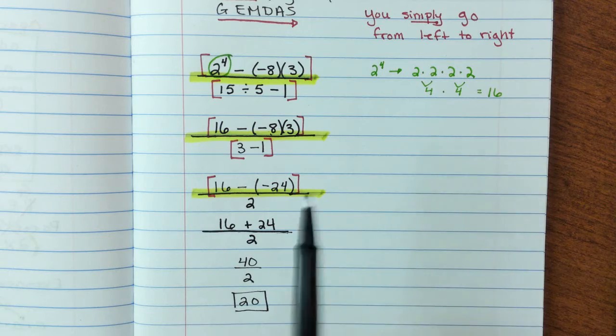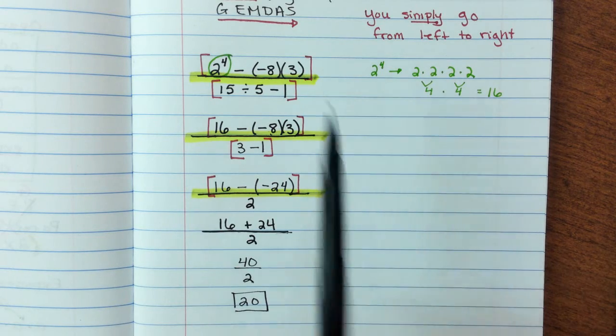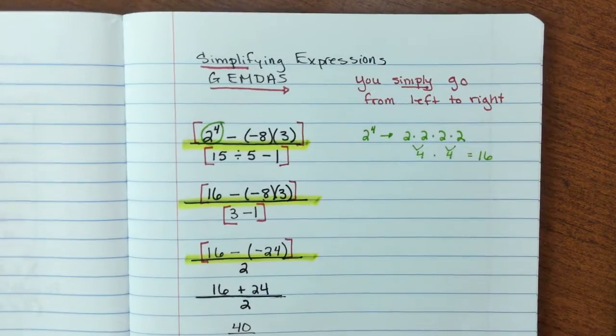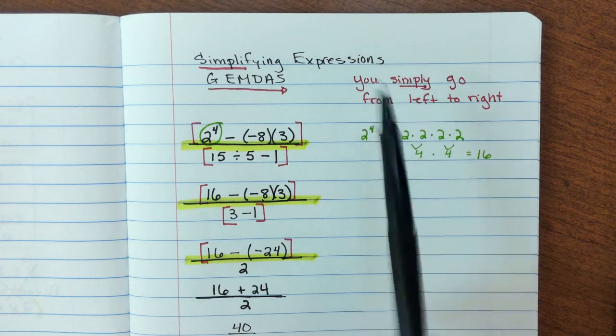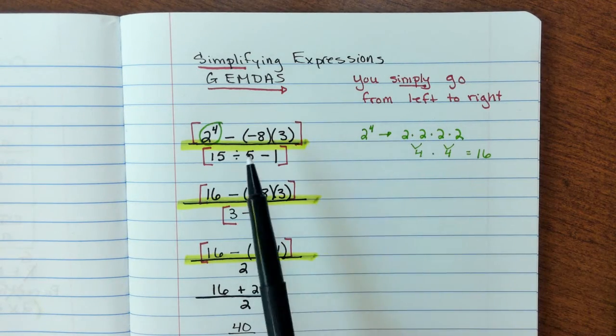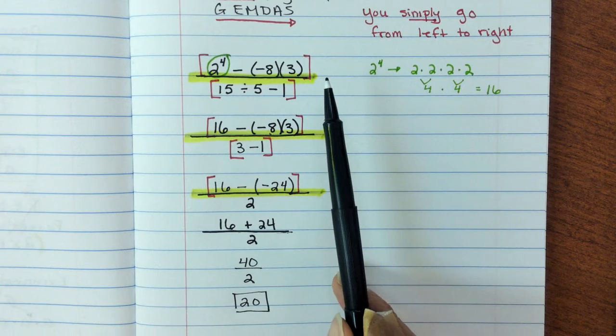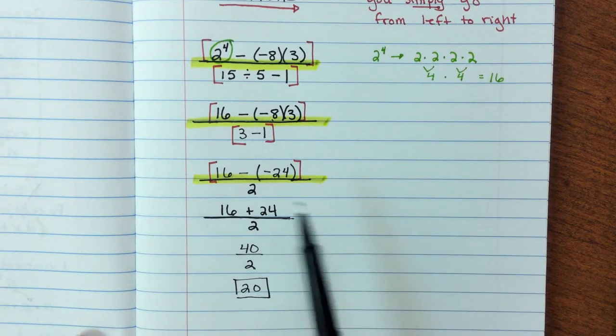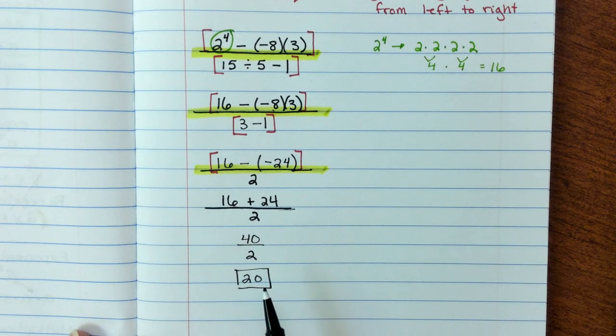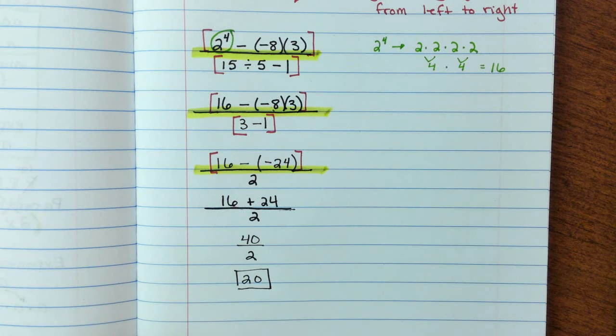So I just want to point out that I never had an equal sign, because this is an expression. An expression does not include the equal sign. If I don't have an equal sign to begin with, I never put one in, okay? So just keep that in mind. So that's how you would simplify an expression.